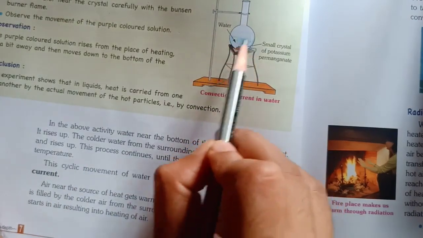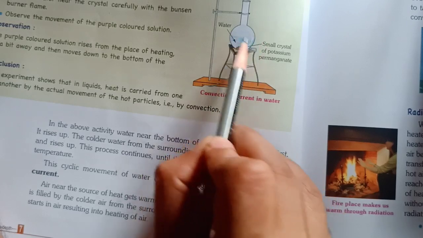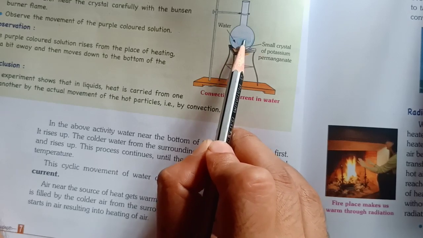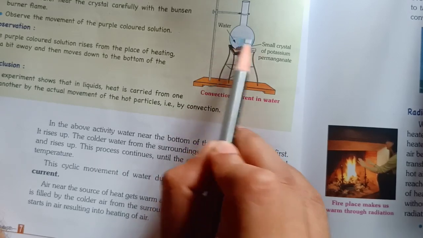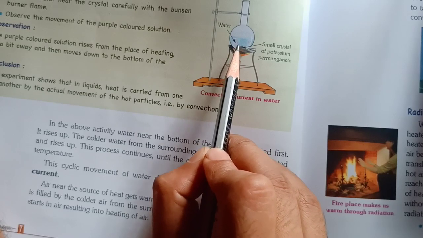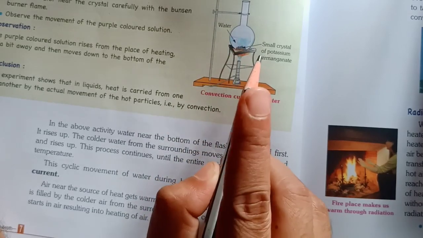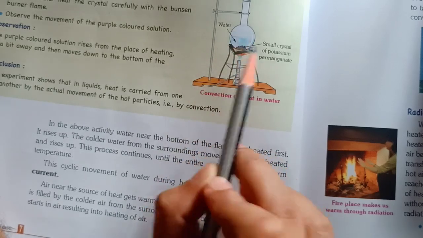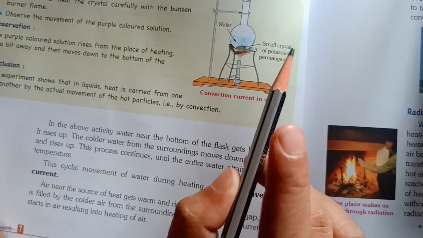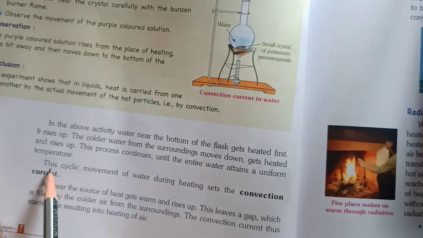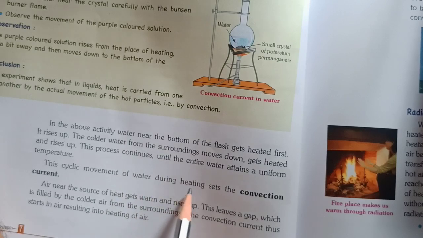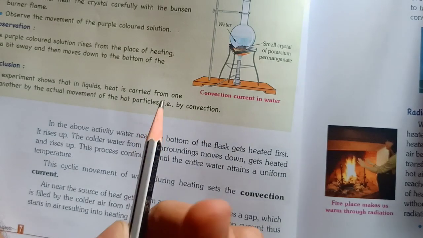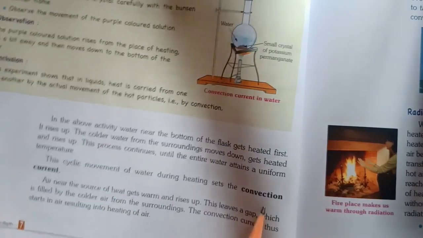Means this circulation will occur, or this convection process will occur, that is the hot water from the bottom of the flask will go upward and the cold water from the other places will come to the bottom. And this process will continue till when? Till the temperature of the entire water gets constant, that is uniform. This cyclic movement of water during heating sets up the convection current. So this cyclic motion is called convection current.